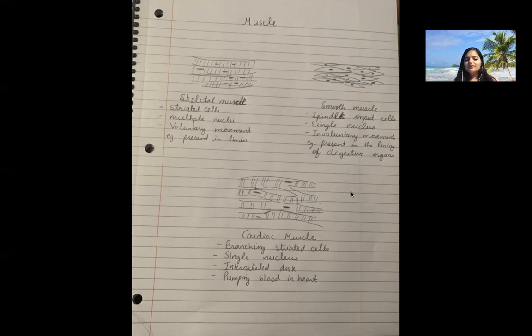And then the last one is the cardiac muscles. So, as the name suggests, cardiac means heart. So, these muscles are found in our heart. And when you look at the features of these muscles, just imagine that they have some features from skeletal muscles and some features from smooth muscles. And so we do have that.